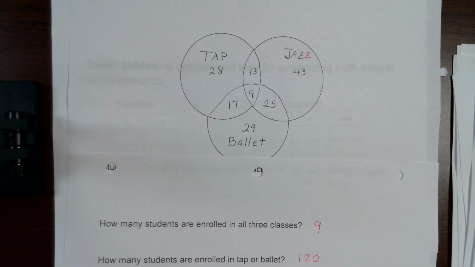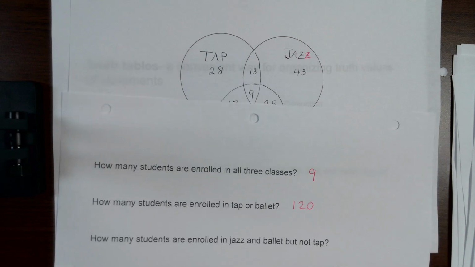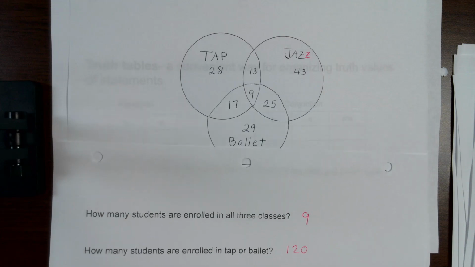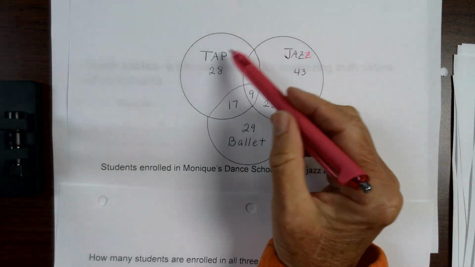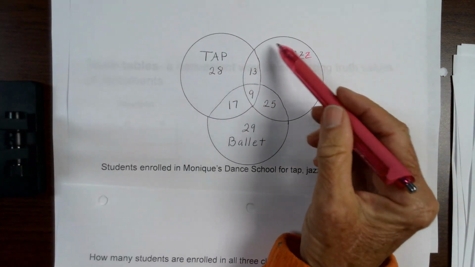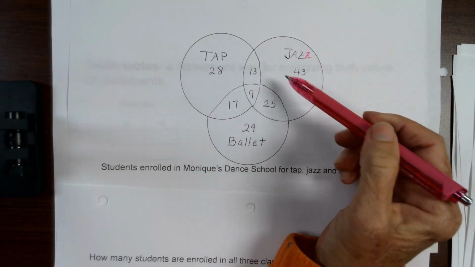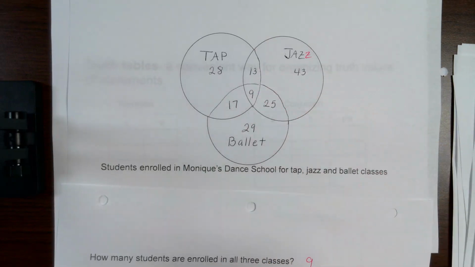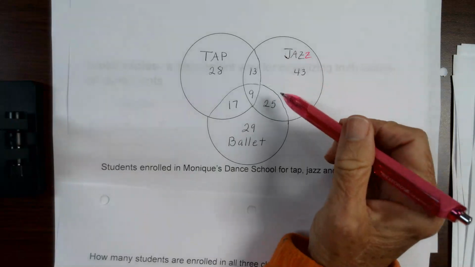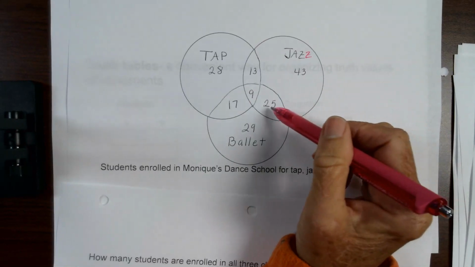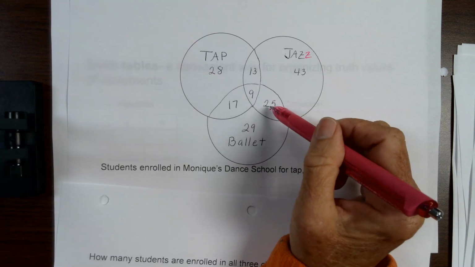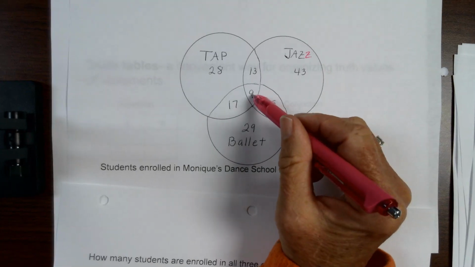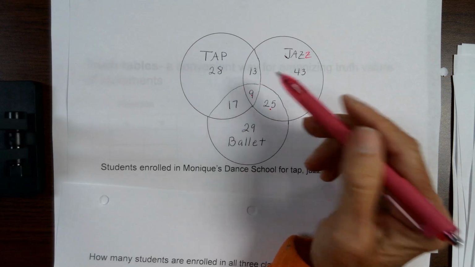Then the third question is, how many students are enrolled in jazz and ballet but not tap? Okay, so jazz and ballet would be here and here, but I can't count the ones that are in tap. So students that are enrolled in jazz and ballet are 25, but of those 25, 9 of them are enrolled in tap too.